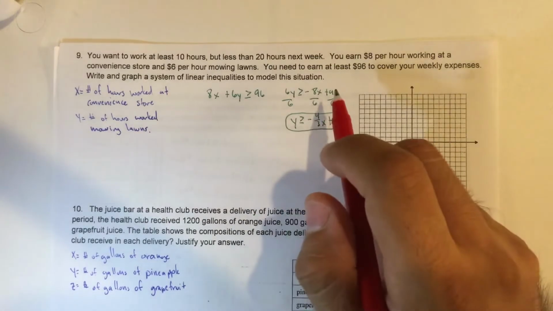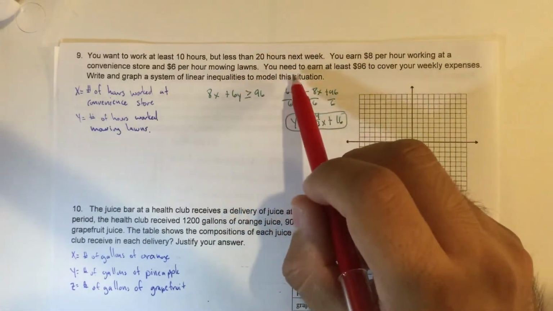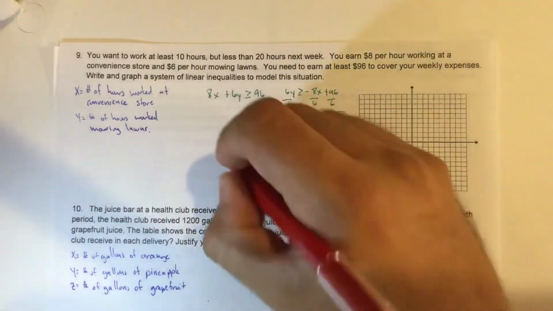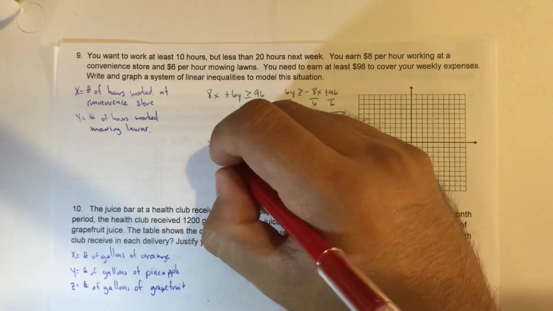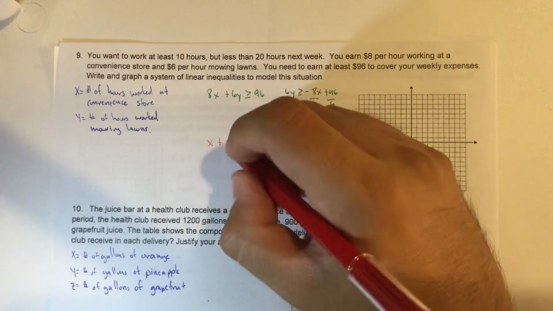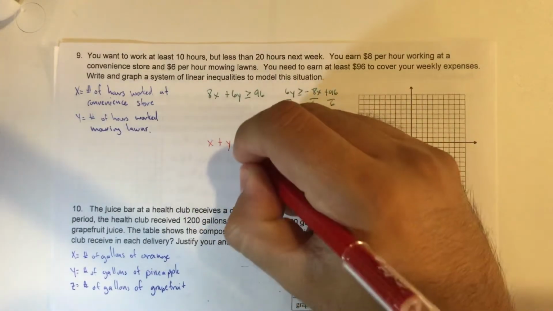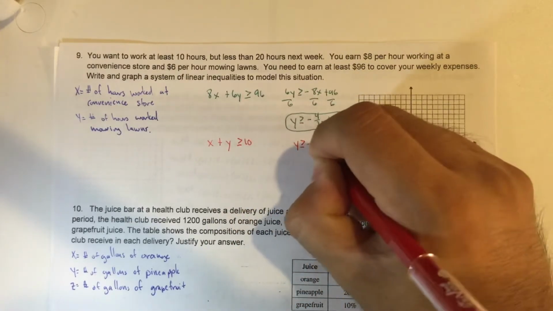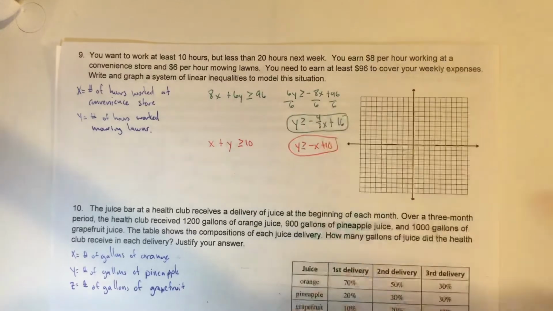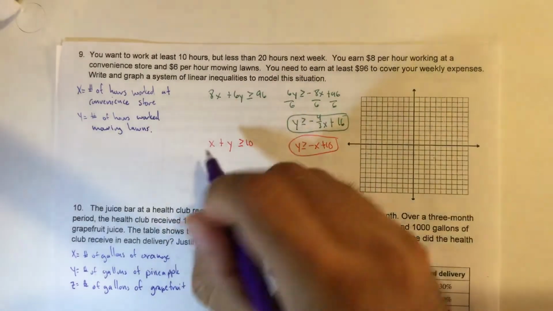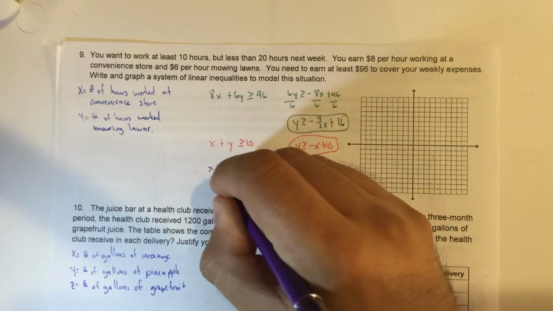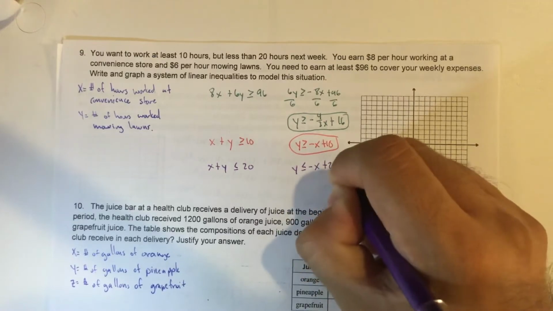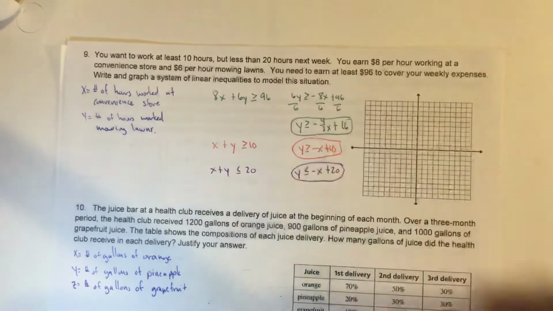For my next one, it says you want to work at least 10 hours. So hours at the convenience store plus hours mowing the lawns, at least 10 hours, so x plus y greater than or equal to 10. And once again, we just subtract that x over, so y would be greater than or equal to negative x plus 10. Then for the last one, it says but less than 20, so x plus y is less than or equal to 20. So y is less than or equal to negative x plus 20. So those are our three equations.